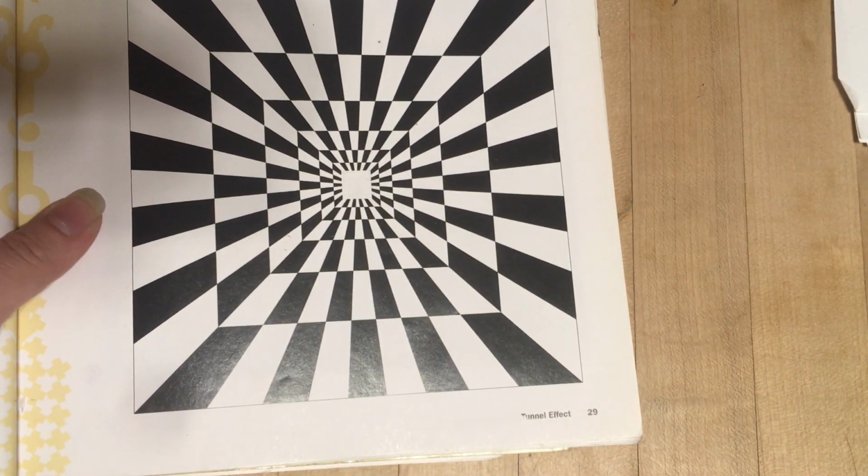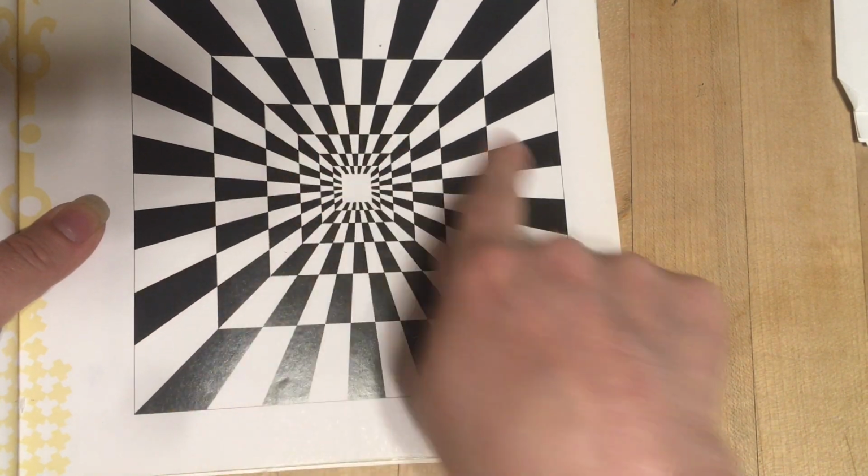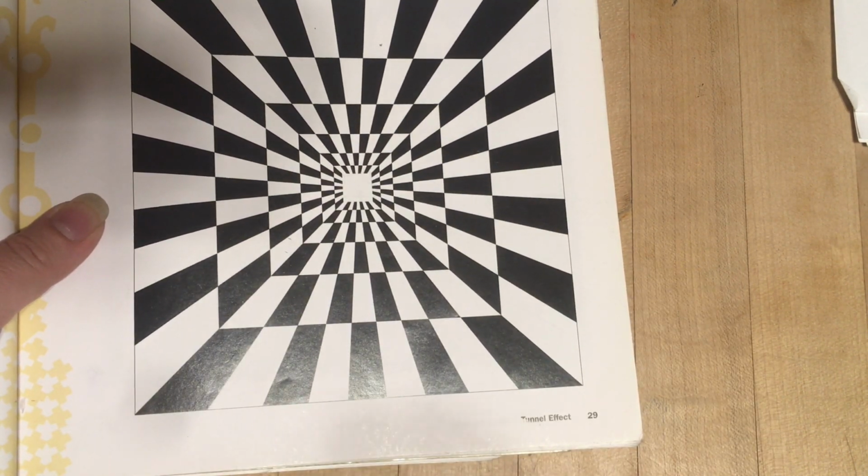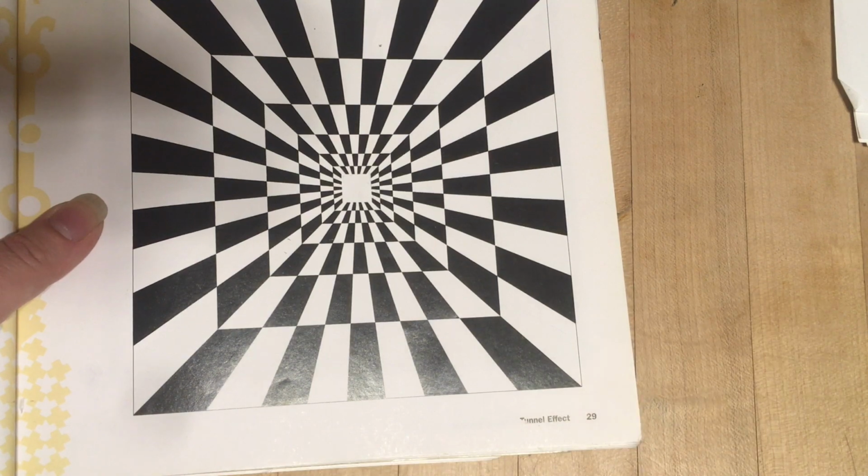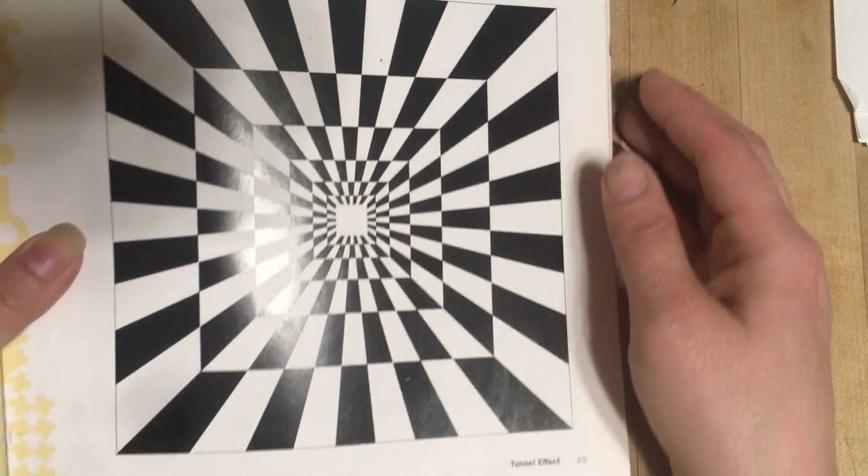If you've been to the Field Museum in their bug exhibit, you walk through a hallway where they've designed it like this, so you feel like you're walking into a smaller space because the whole hallway is painted like this, but you're actually not.